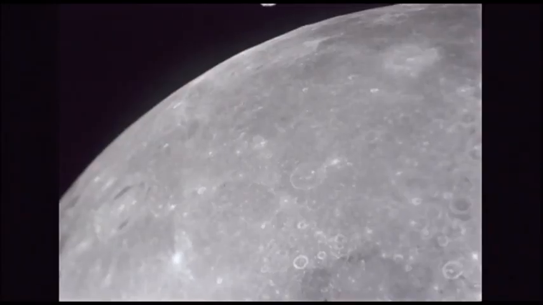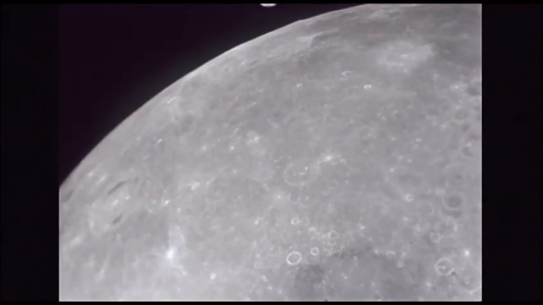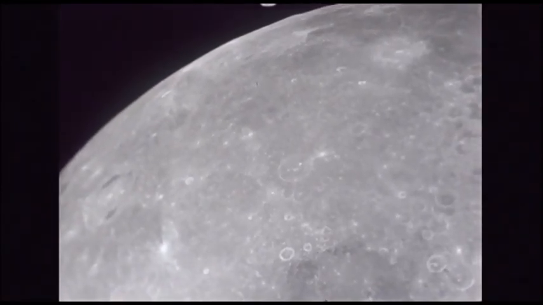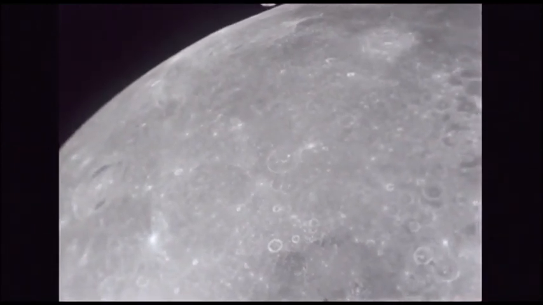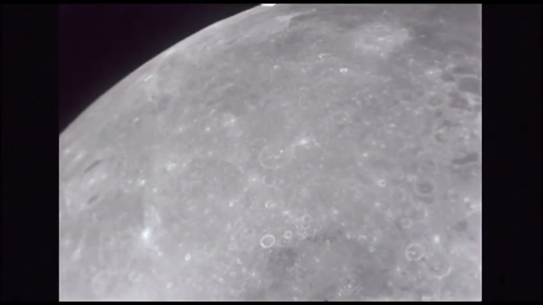The gravity on the moon is 0.166 compared to that of the Earth, and that means that if you weigh 45 kilograms on Earth, you weigh 7.5 kilograms on the moon.